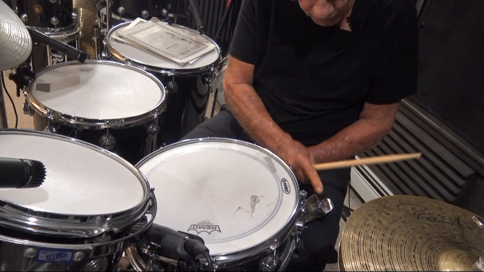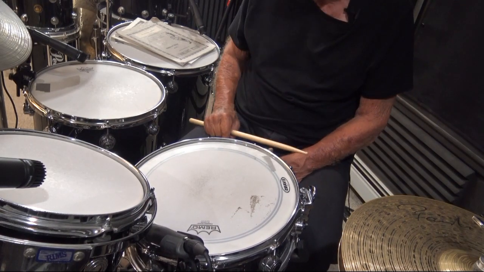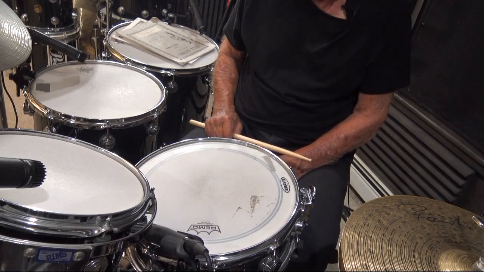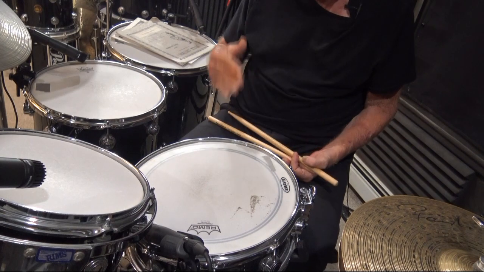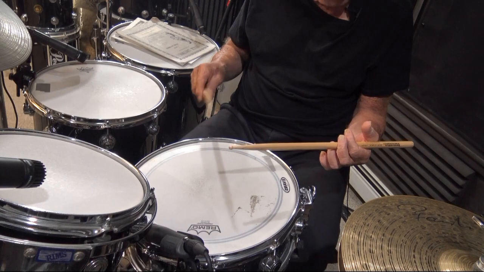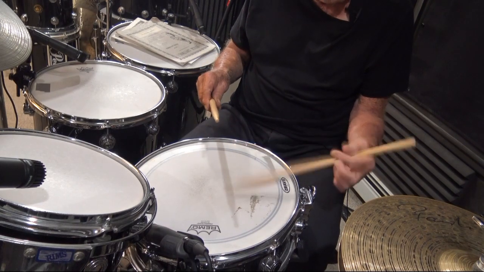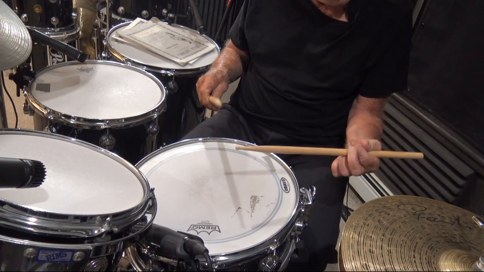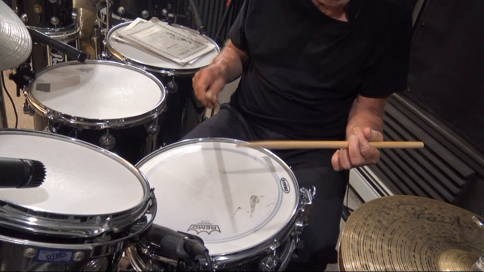Now, everybody has a little variation of counting their triplet. I like to count my 16th note triplet as 1 and 2 and 3 and 4 and because I'm feeling the triplet. Here's an example. 1 and 2 and 3 and 4 and.